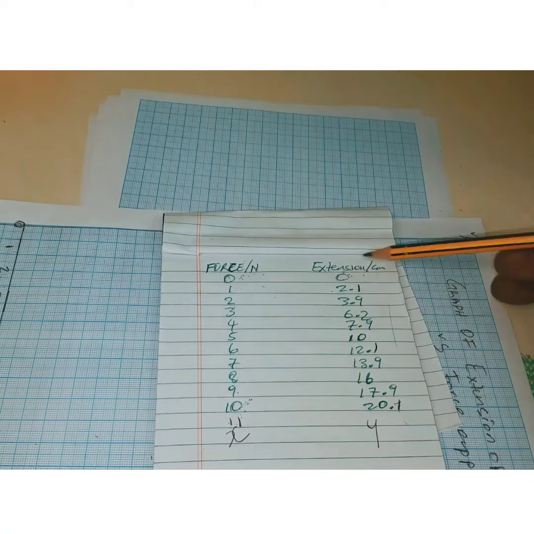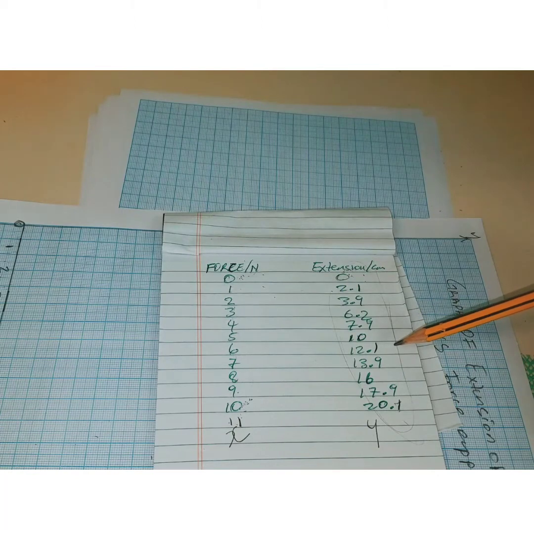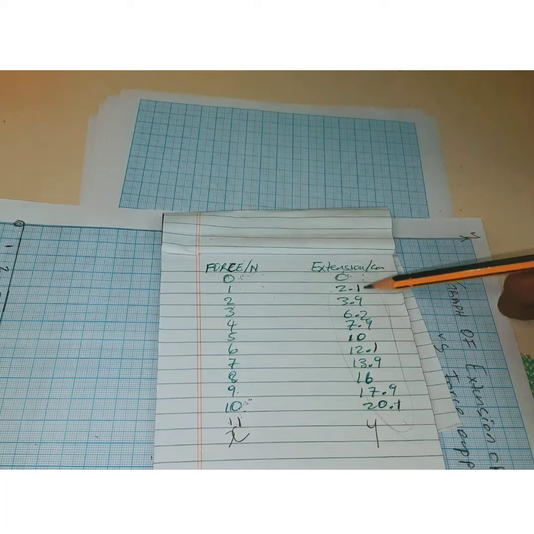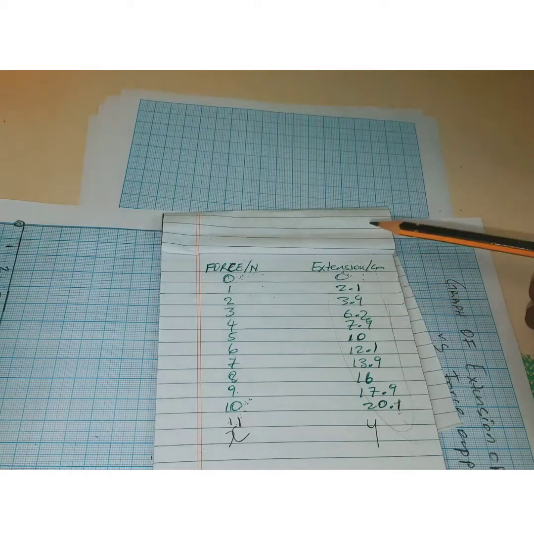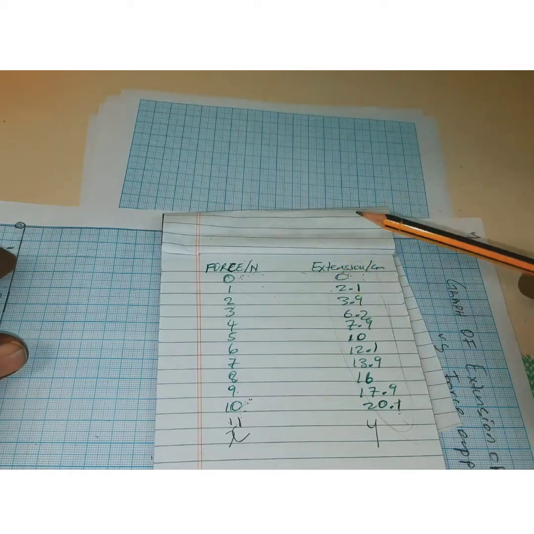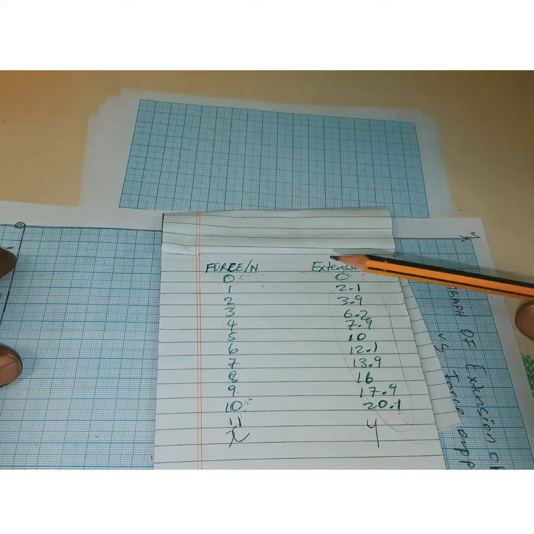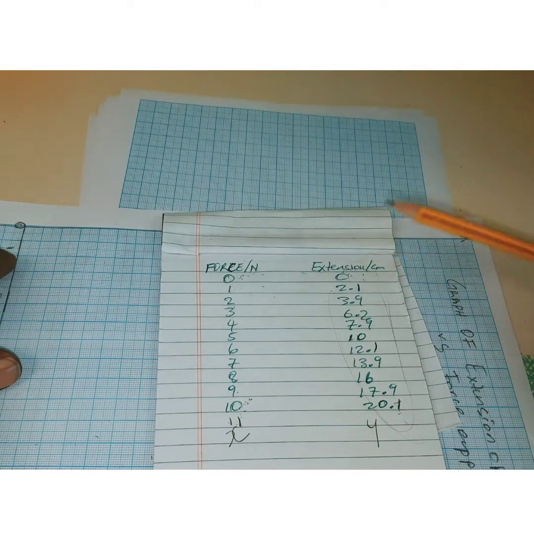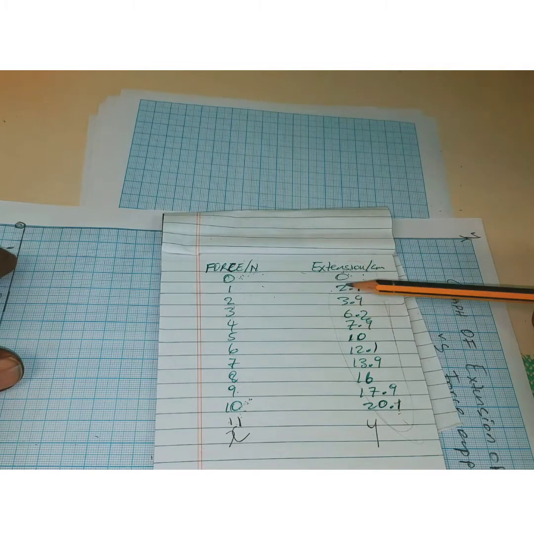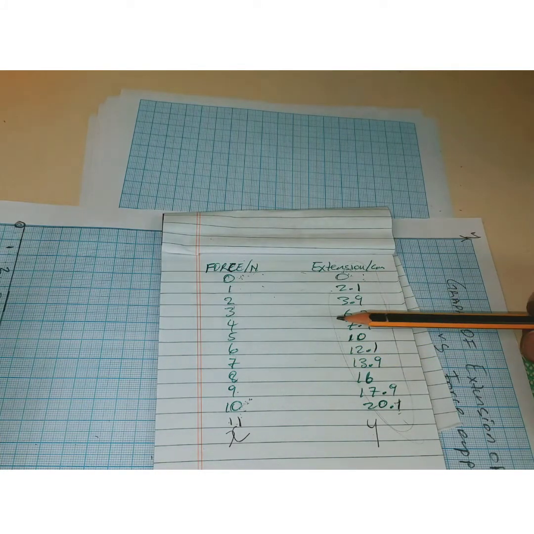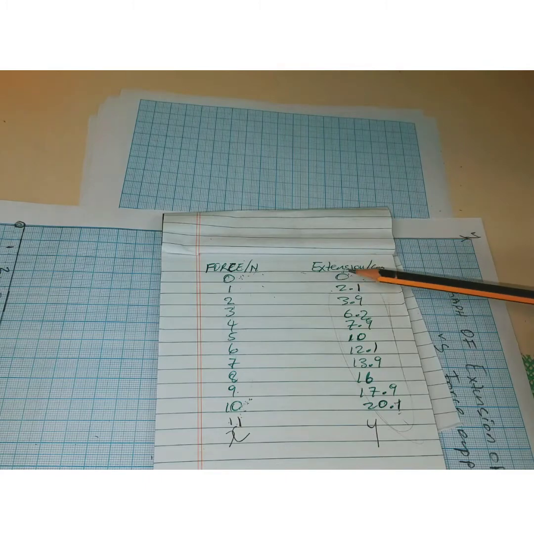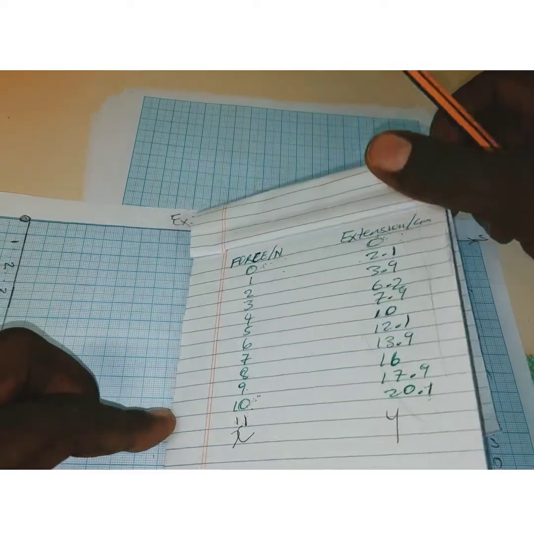Now, notice here that the values for our extension have some points. We have 0.1, we have 0.9, we have 0.2. It means, therefore, that when you're doing your y-axis scale, you want to be able to easily pinpoint 0.1, 1.1, 1.2, 3.5, 3.9, 4.7, 4.8. You follow what I'm saying? You want to be able to easily pinpoint that. So the scale you're going to use over here needs to be very good.